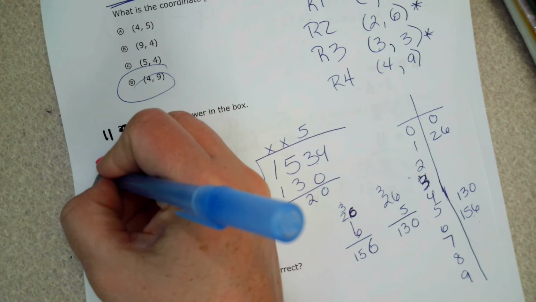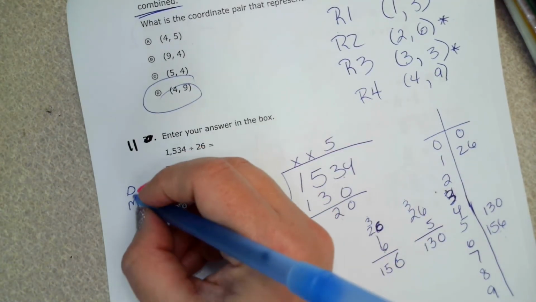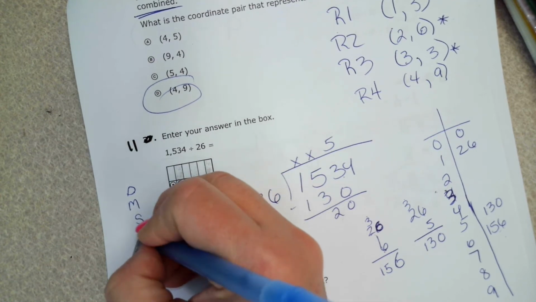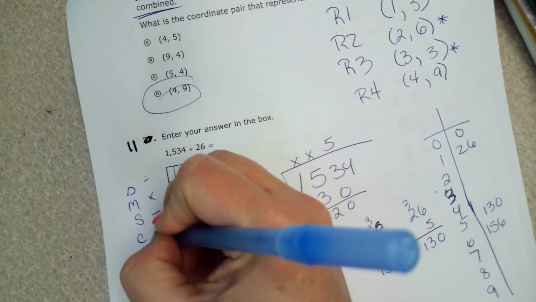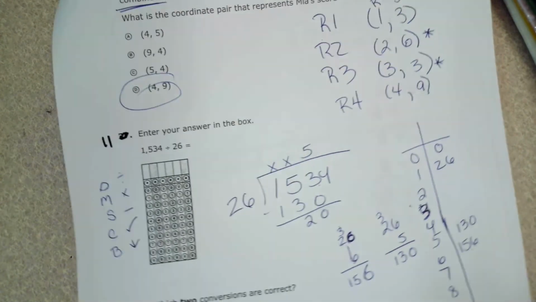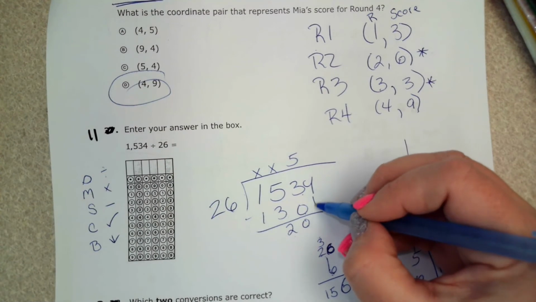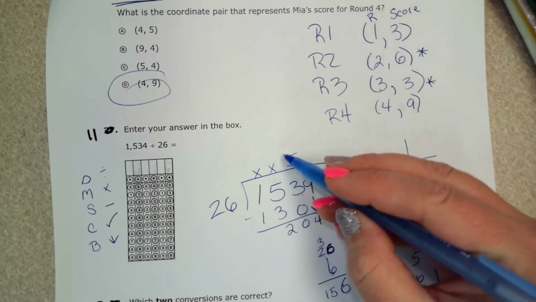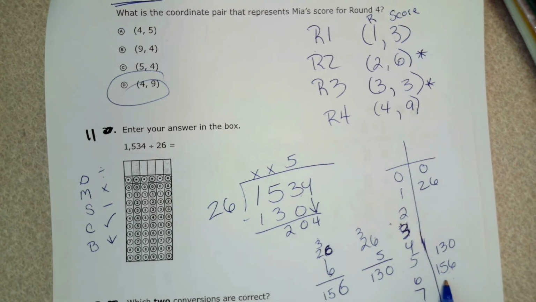Remember, we are divide, multiply. Does McDonald's sell cheeseburgers? Divide, multiply, subtract, check, bring down. All right, so we have checked. We now need to bring down the 4. Everything stays in line. Now I'm dividing 204. Well, it needs to be bigger than 6.